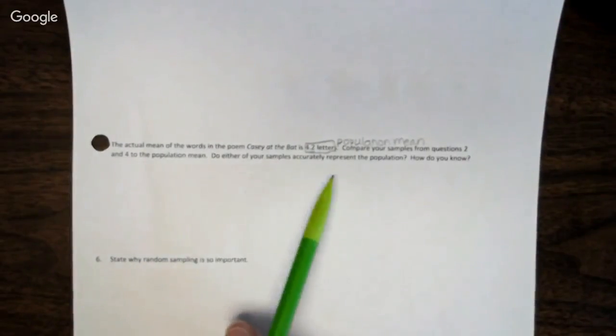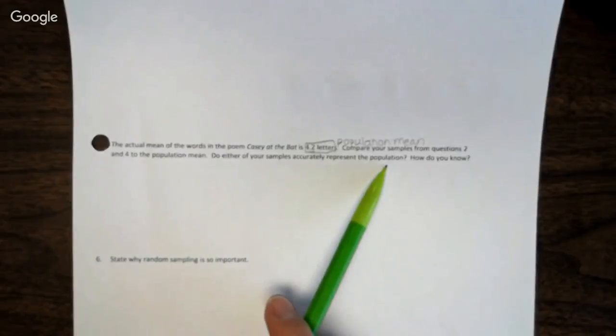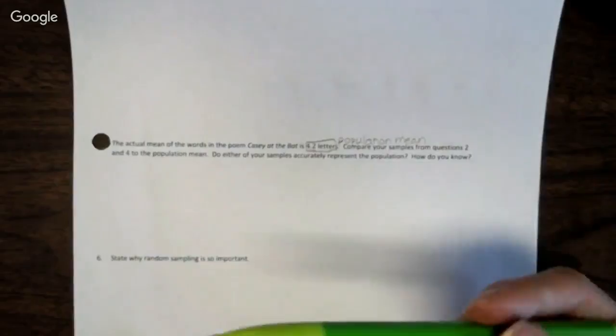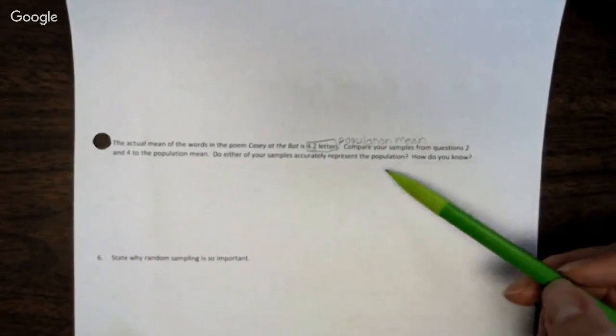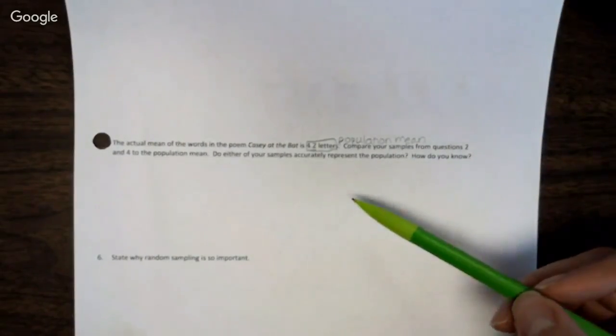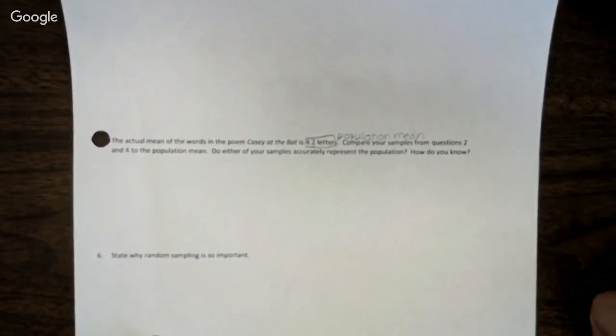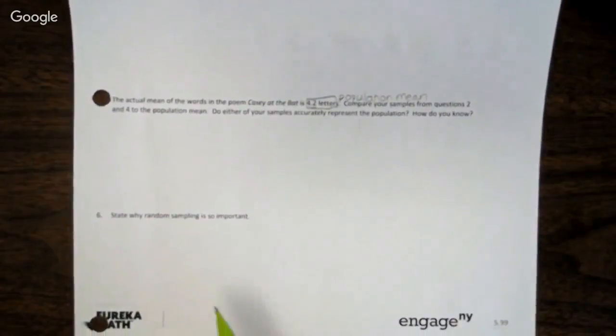Do you think either of these samples accurately represent the population? Well, question 4 was the one that we pulled the numbers out. Every word had a chance of being picked, and it came from the population. The other one came from the population as well, but it's just by sight. So I don't think that every word really had an equally likely chance of being picked.